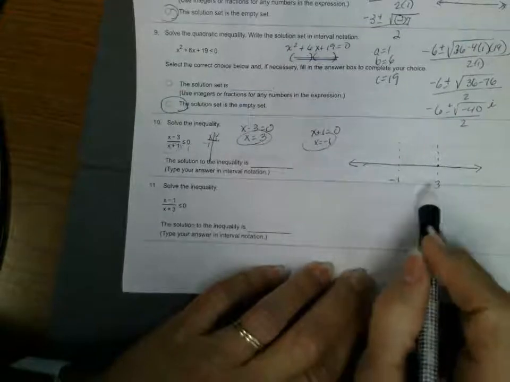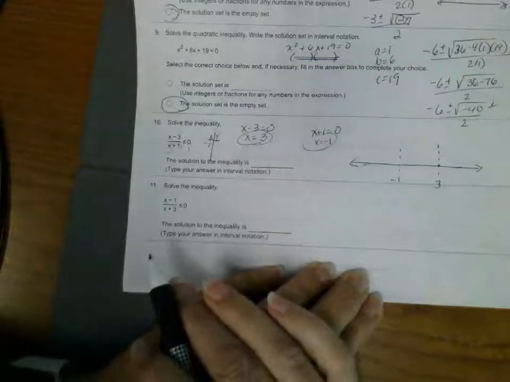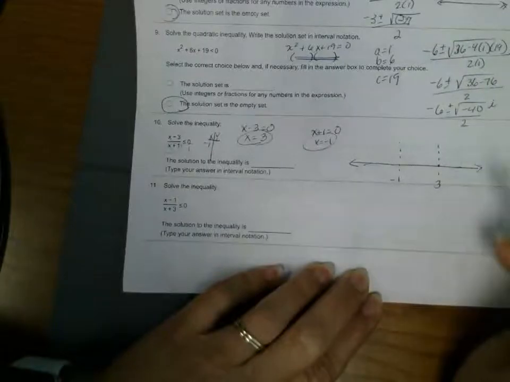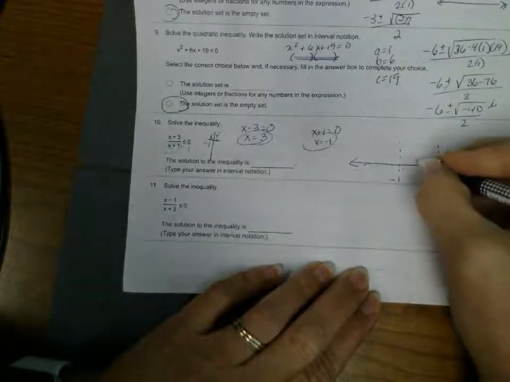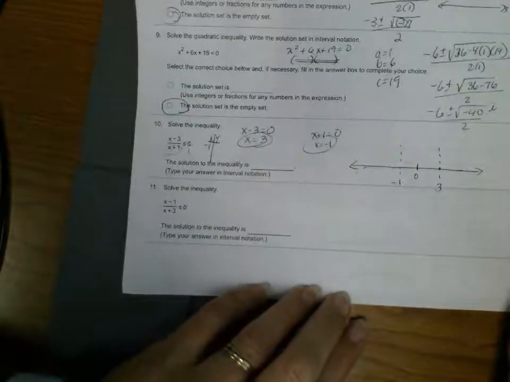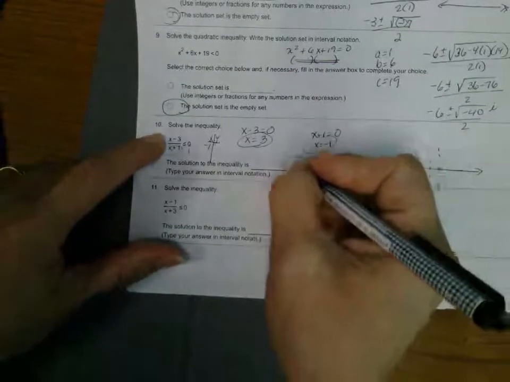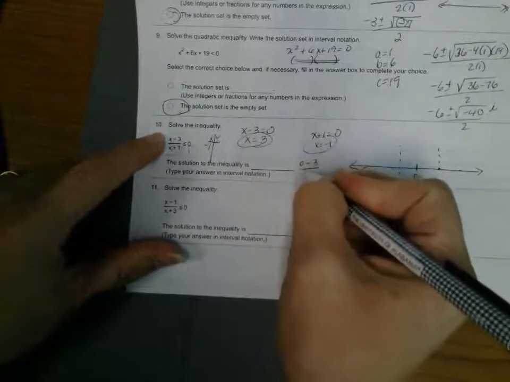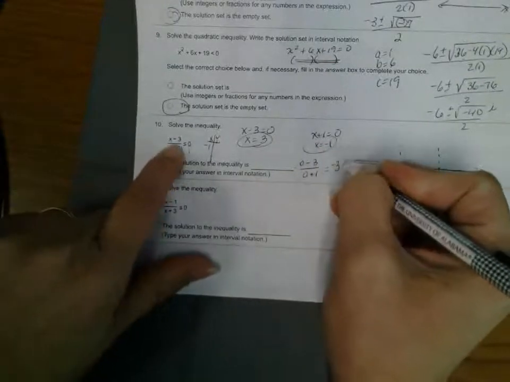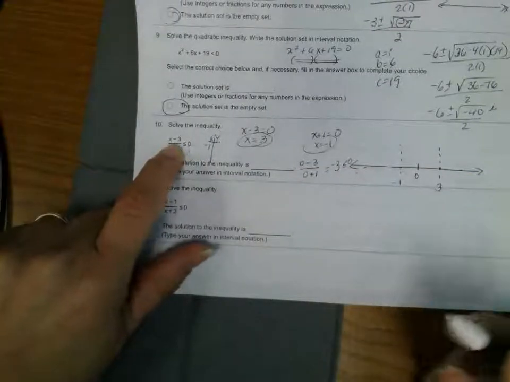So we have both of those involved, and then we need to test each region, region 1, 2, and 3. I always like to take a test point wherever 0 is. That's the easiest one for me to start with. It's the easiest number to work with. So back in the original problem, 0 minus 3 over 0 plus 1 would be -3. Is that less than or equal to 0? See if it works.